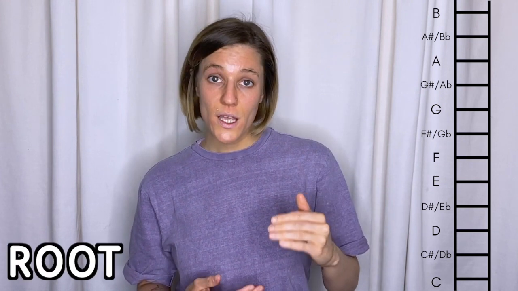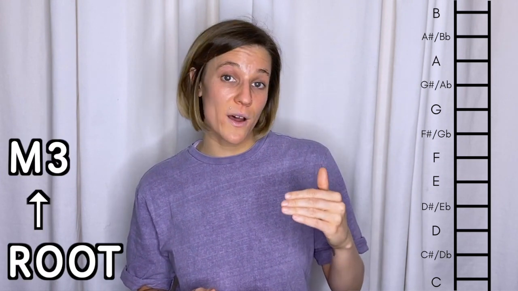So one way to think of a major triad is a chord that has a root note, a note that is a major third above the root, and a note that is a perfect fifth above the root. Another way to think about the fifth of a chord is that it lives 3 half steps above the major third. Let's go back to the example of a C major chord.